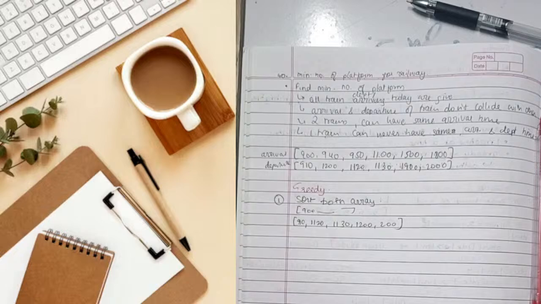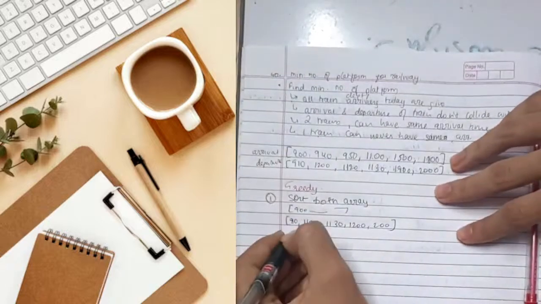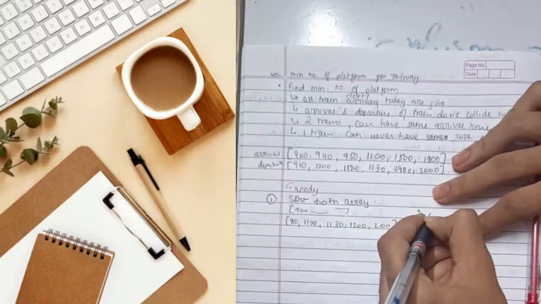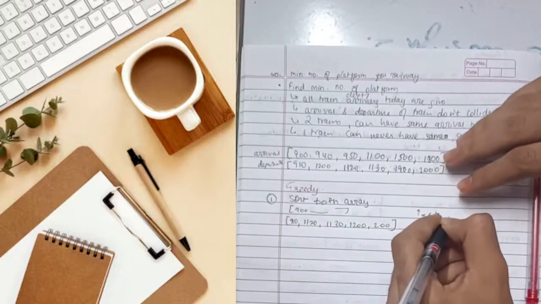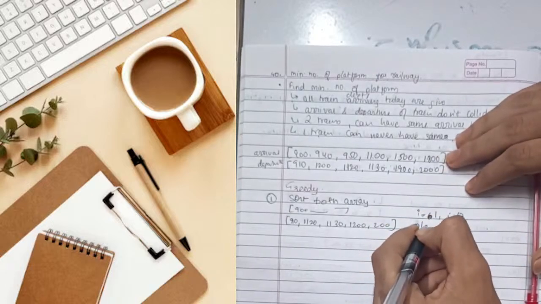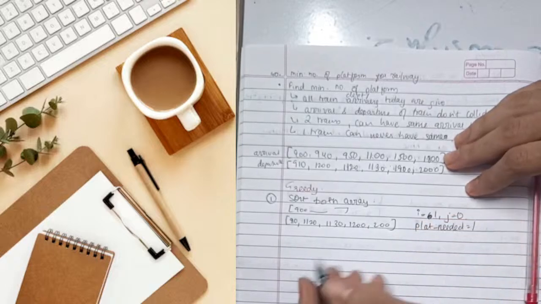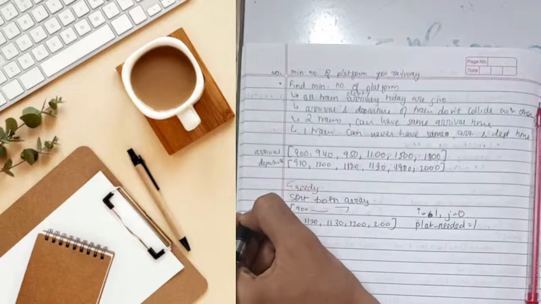How we will start is we will require I and J pointers, and a platform needed counter. So I is equal to 1, since I starts from 1, and J equals 0. Platform needed equals 1 by default. So this was the initial state.